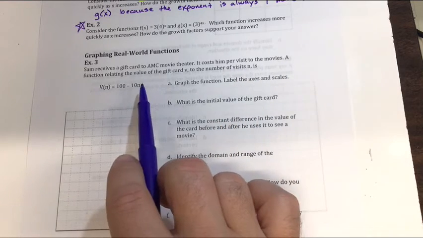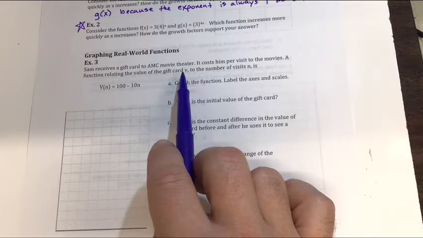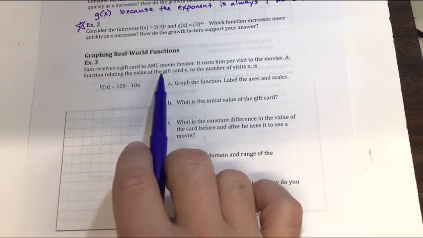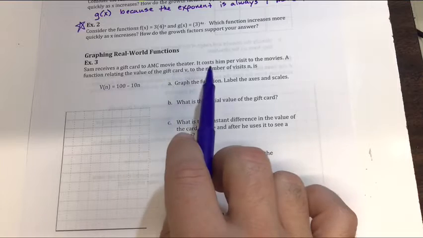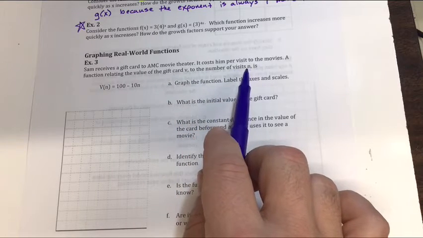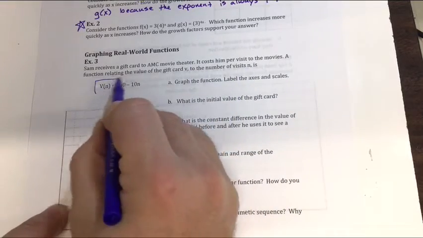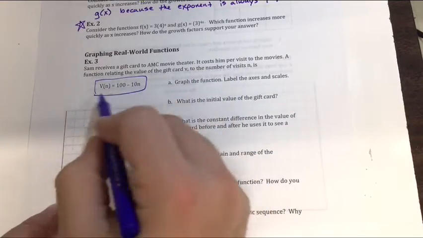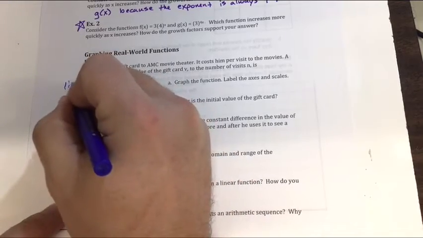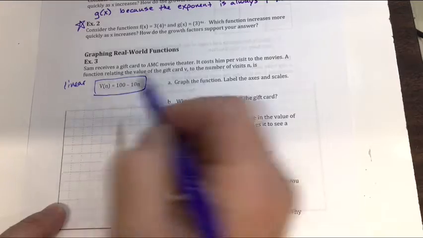So this is a function we could have to represent this gift card, where v is the value on the gift card at any time relative to the number of visits n, meaning how many times he goes to see the movie. All right, so this is a very important piece. You'll notice that this is going to be linear because it follows that mx plus b. It's just written backwards.